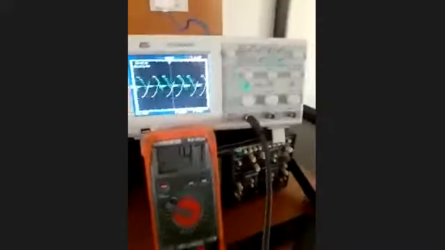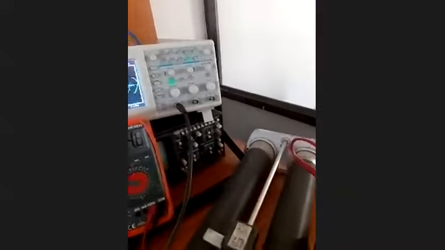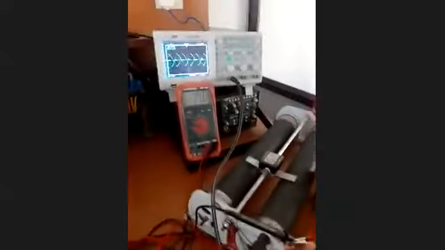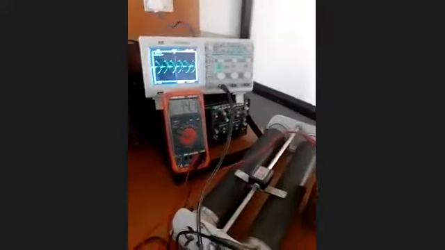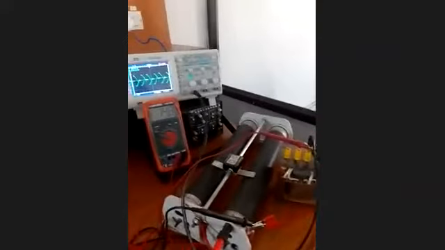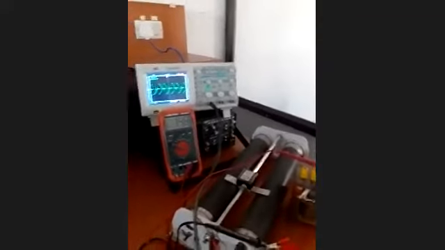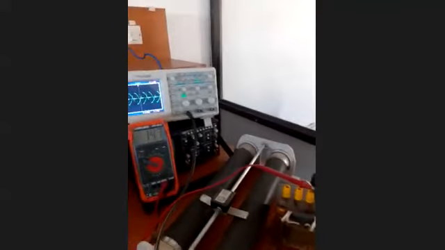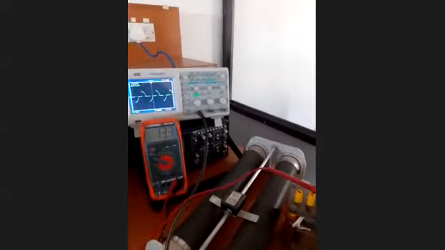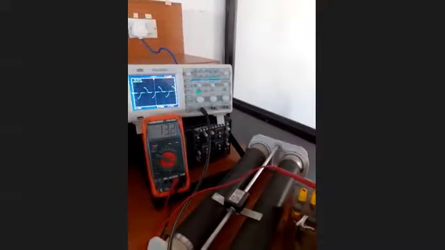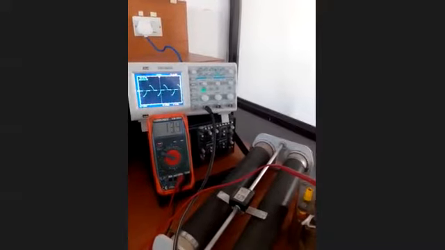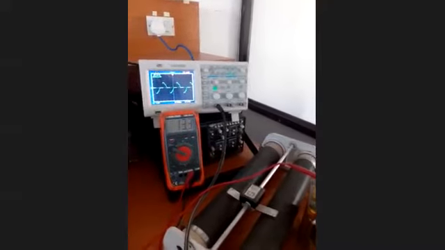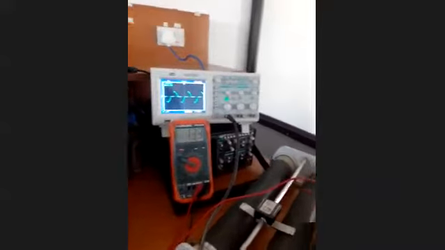So if I short the inductor... now the load is an RL load. You can see they are connected in series, right? So it is connected to this point, and here you can see the voltage across the load. Now if I short this one, there is no effect of the load inductance here. Now you can see it is a pure sine wave kind of voltage.